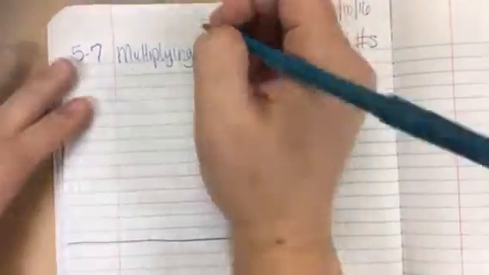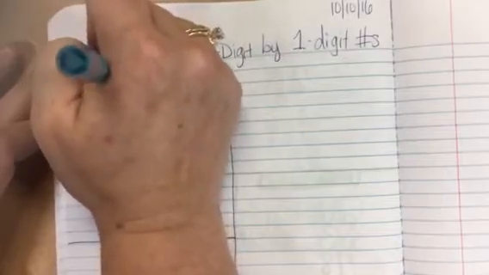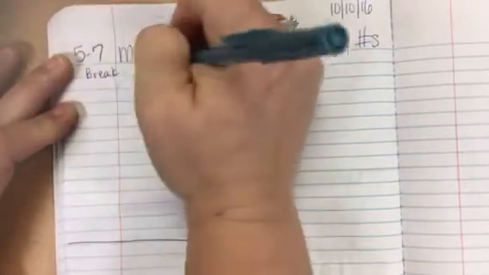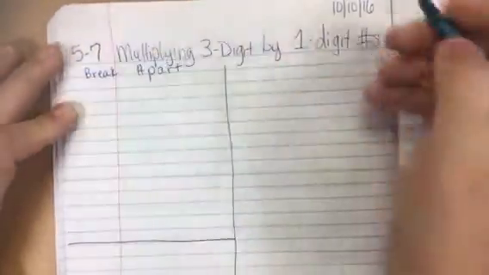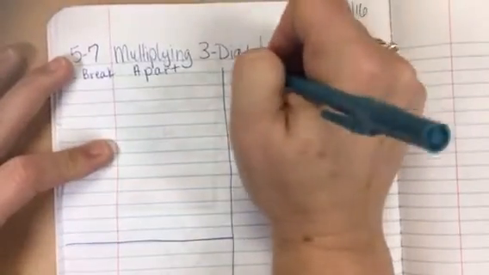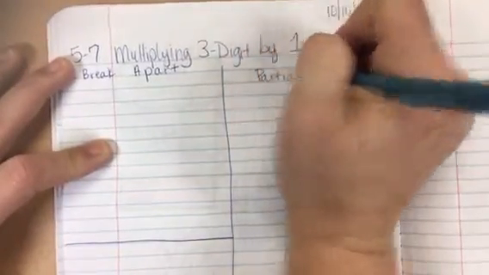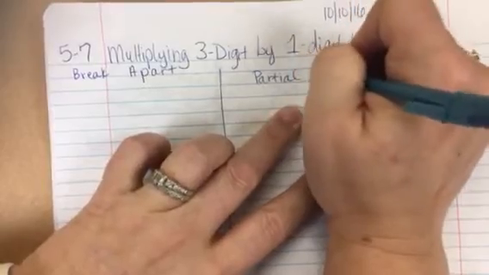This is going to be our break apart. This is going to be our partial products. And down here will be our regrouping.